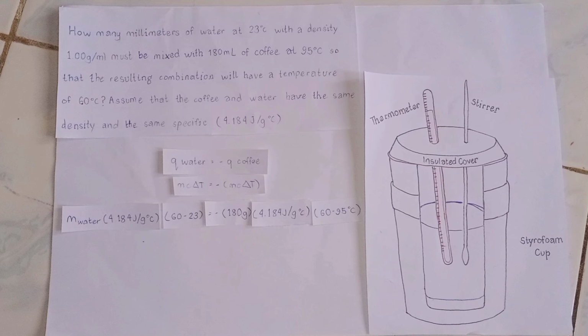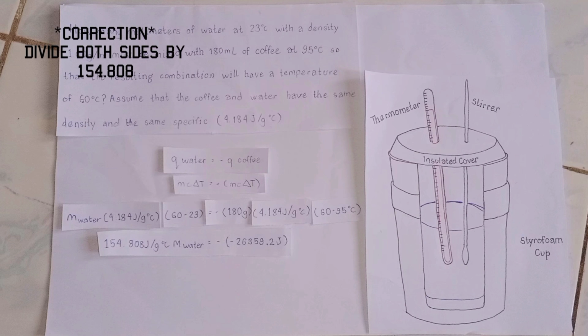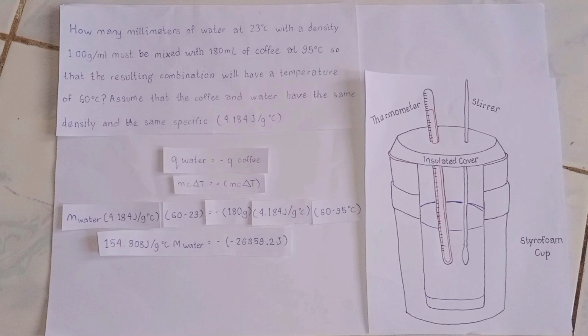So here I'm going to wind up with 154.808 times the mass of water, which is what I'm trying to solve for, is the negative of negative 26,359.2, and my units that I'm going to be left with are joules, because degrees Celsius will cancel out and grams will cancel out. Here I'm still going to have joules per gram. So I'm going to divide both sides by 154.808. My units that I'll be left with will be grams, and the overall mass of water that I need to add is 170 grams of water.